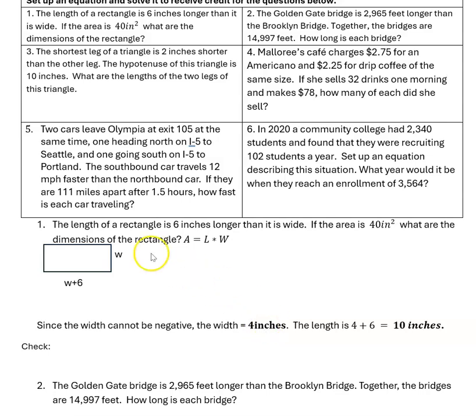The first one says the length of a rectangle is 6 inches longer than it is wide. So if you have a rectangle, we have the width and we have the length, and 6 inches longer than the width would be W plus 6. If the area is 40 inches squared, what are the dimensions of the rectangle? Remember, an area is length times width, so we're interested in the width times the length here. And so if I set that up to start with, I have W times (W plus 6) is 40, because that's the length and the width.